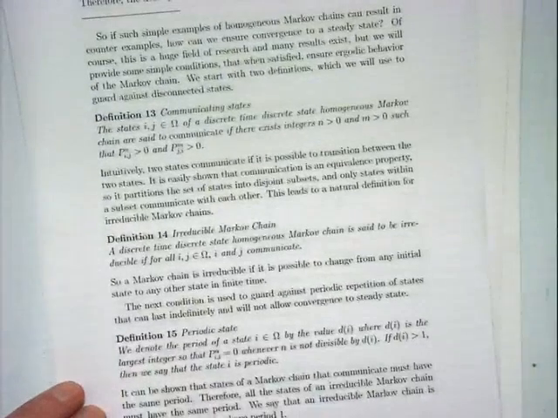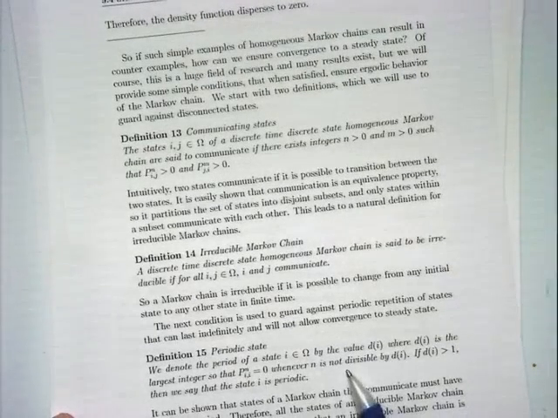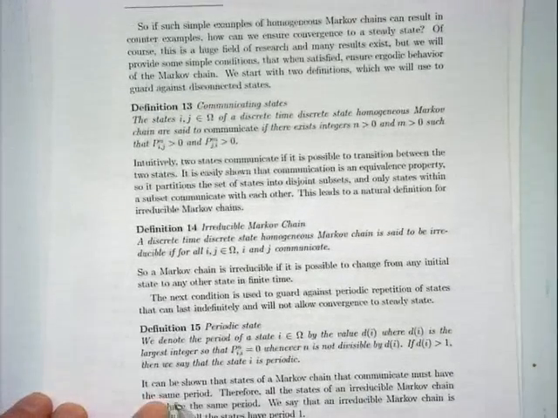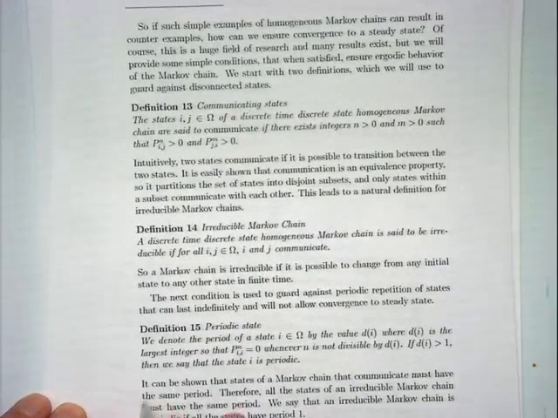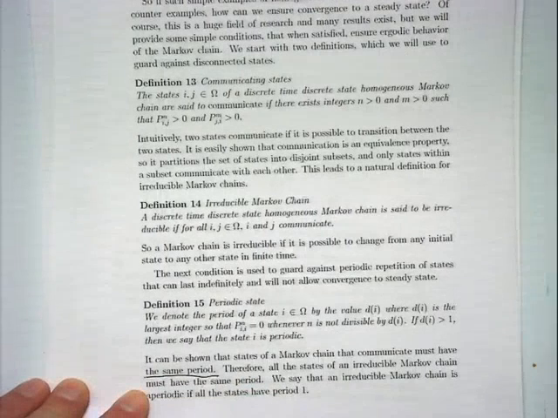Okay. So, period of a state. Markov chain states that communicate must have the same period. It's in my notes. Any 2 states that communicate have to have the same period. It's relatively straightforward to show that.